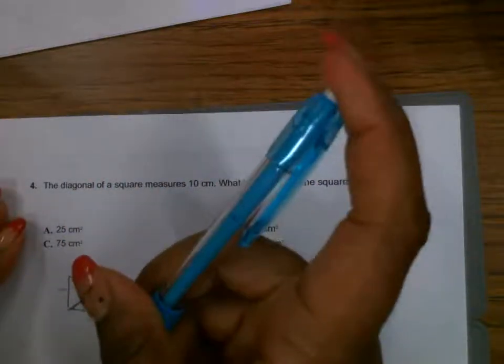All right, so for the diagonal of a square, we're going to draw the diagonal. So look at this. A square looks like this, okay? All the sides are the same, and we're looking at this diagonal here. So each of these sides is 10, okay? The diagonal is 10. So this is a right angle here.